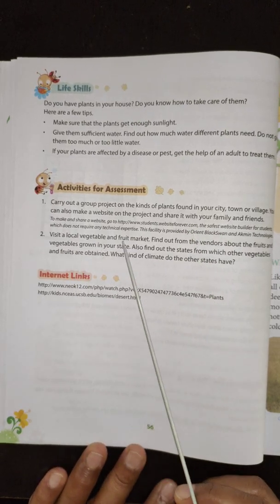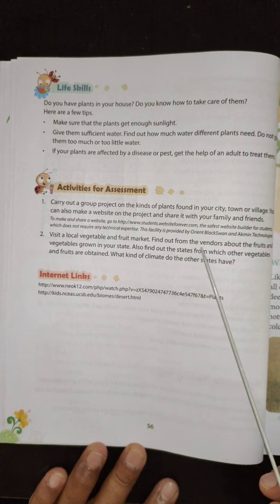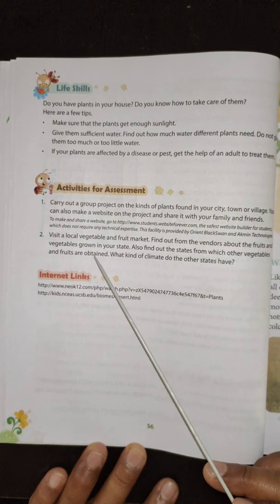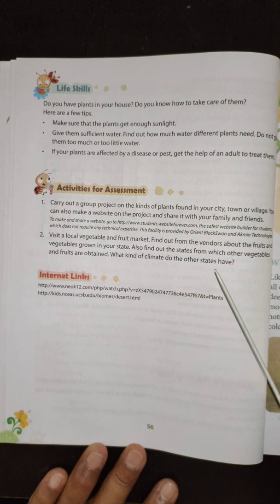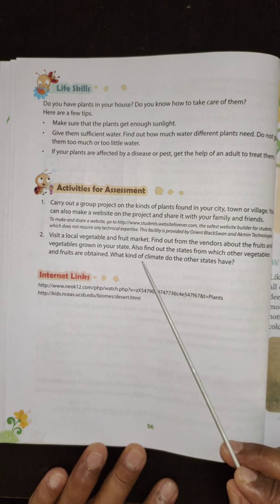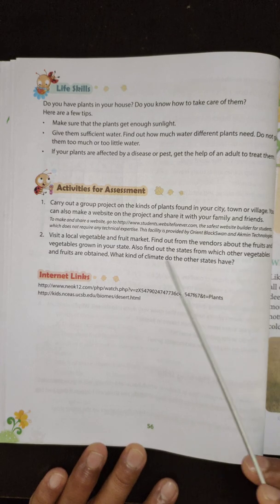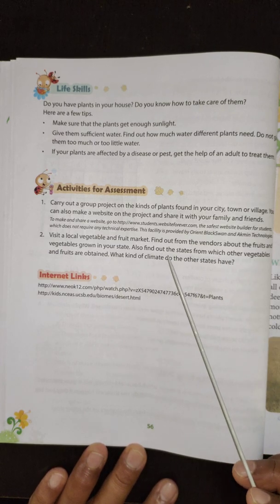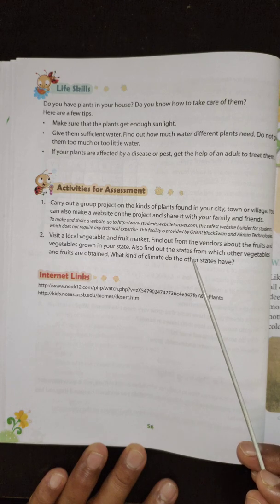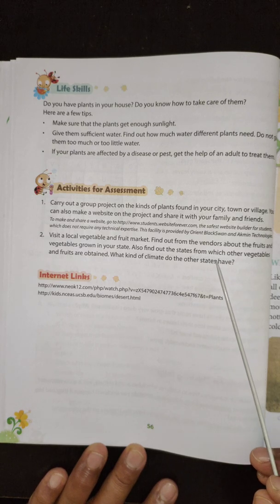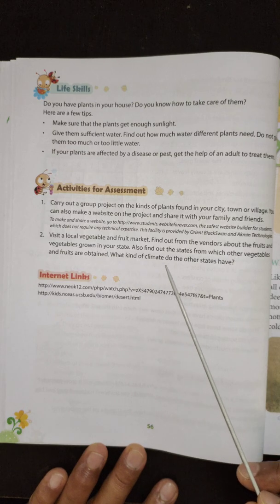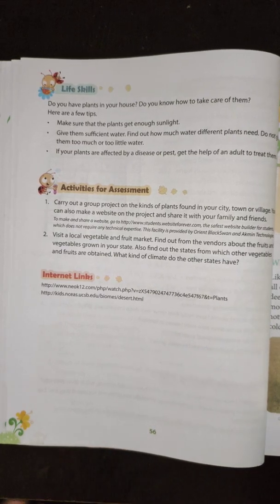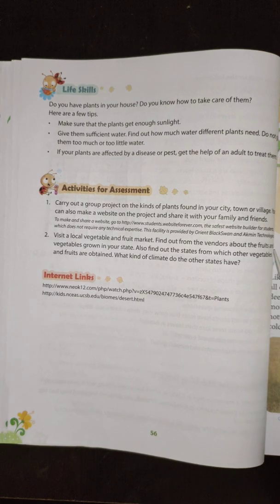Visit a local vegetable and fruit market. Find out from the vendors about the fruits and vegetables grown in your state. You can ask a vegetable or fruit market vendor about the fruits and vegetables grown in our state, Karnataka. Also find out the states from which other vegetables and fruits are obtained. You can also ask him from where he is getting the different vegetables and fruits, from which states. What kind of climate do the other states have? You can also find out what type of climate other states have.